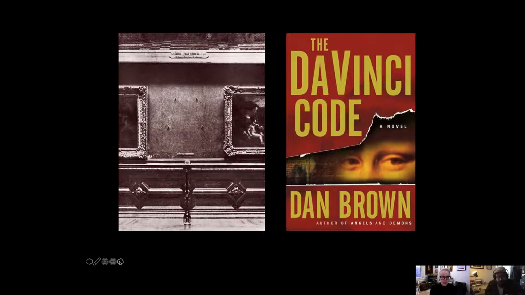Yeah, and if anyone has been to the Louvre today, or really in the past, I don't know, 30, 40 years, it would be impossible. I mean, it's behind sheet glass, right? It's behind sheet glass. There's sensors, and plus there's always throngs of people in front of it.